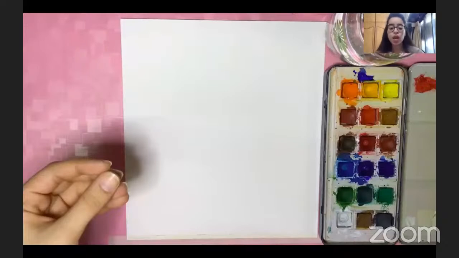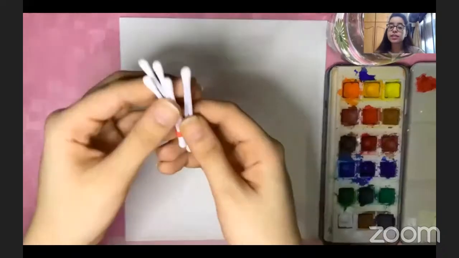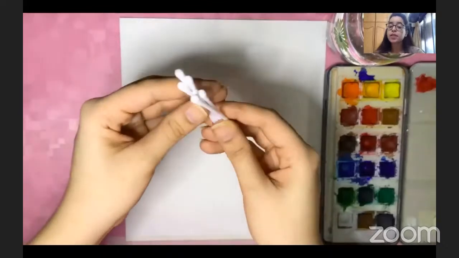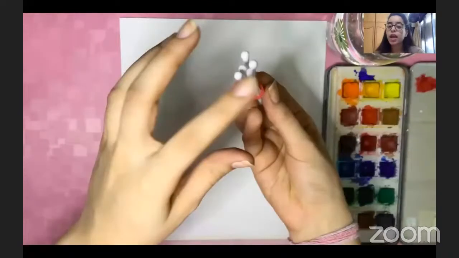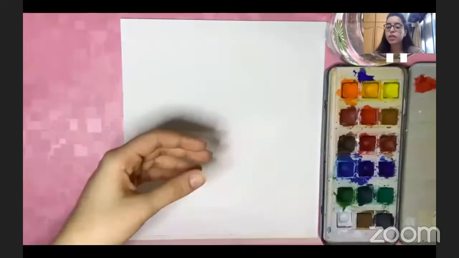Okay. Awesome. So the next and the last material that we need are these earbuds. So if you see, I've just tied these earbuds with a rubber band. These are around 5 to 7 earbuds, and I'm just tying it with a rubber band. So you need to have your Q-tips, that is earbuds over here.